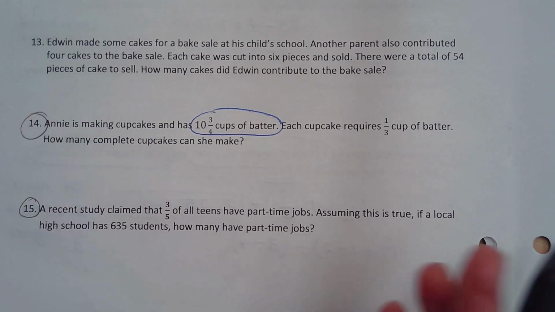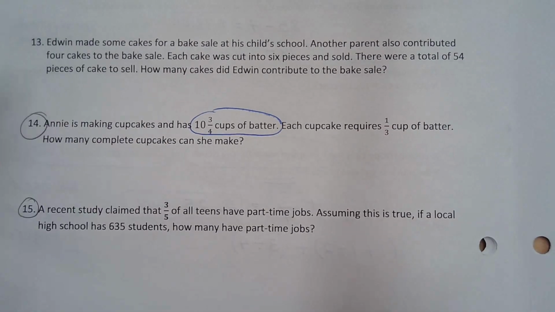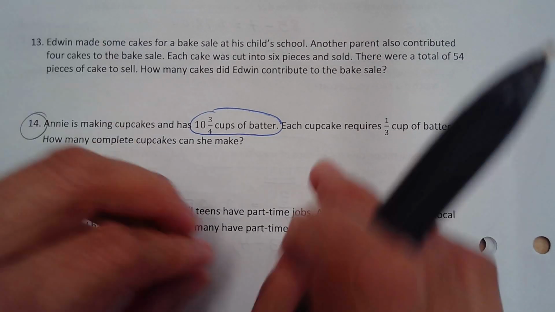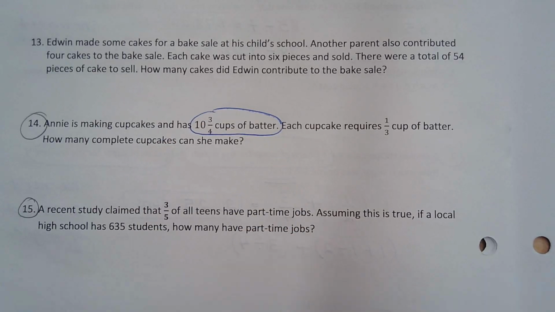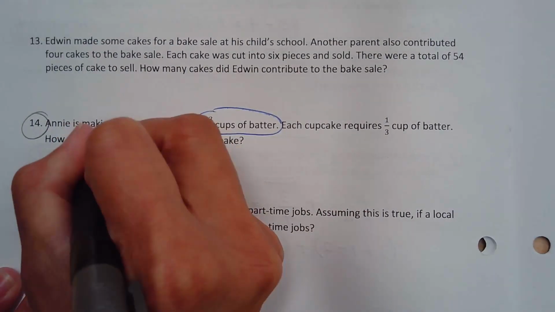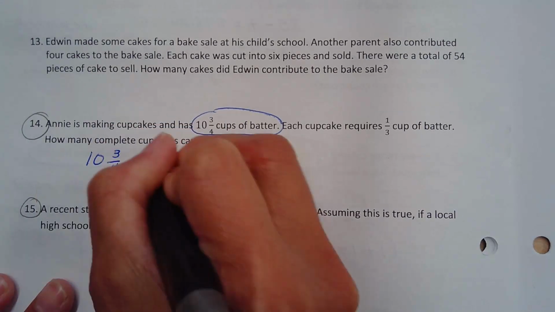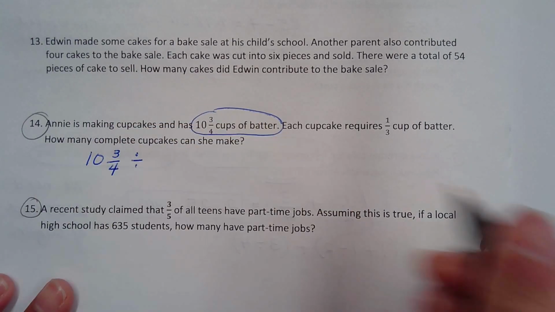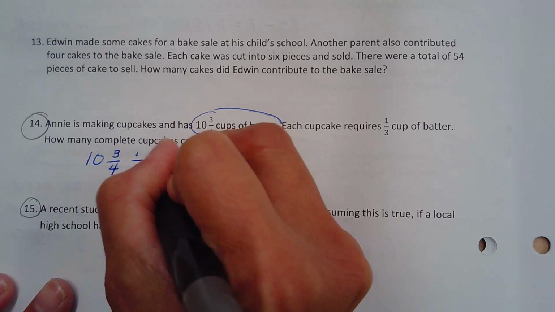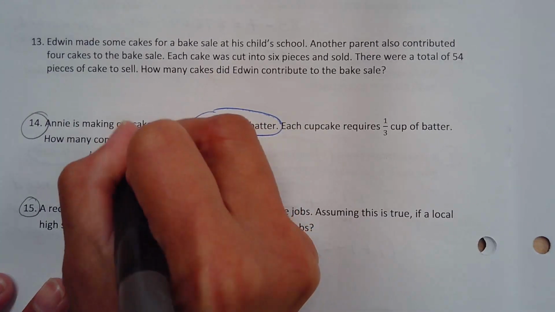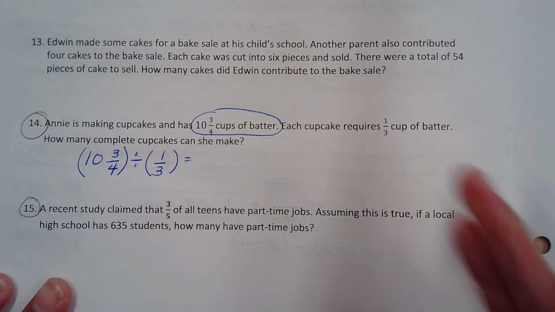You're going to have a big container, and you're going to put it in individual liners. So, you'll be dividing, right? Because you're going to divide it up into liners. So, that would be 10 3/4 divided by 1/3. So you're going to split them all up in 1/3, in 1/3.